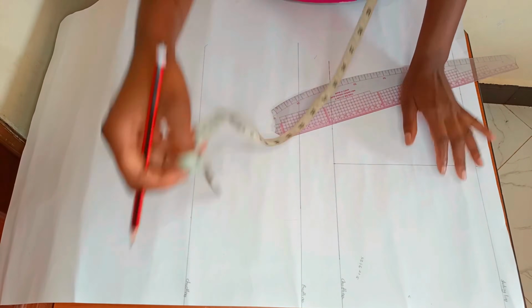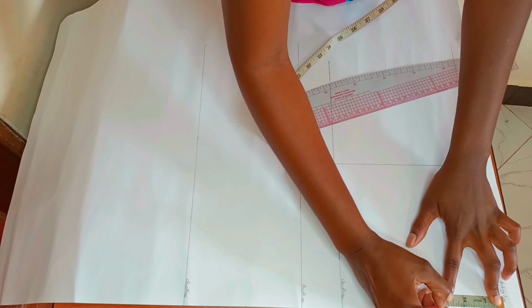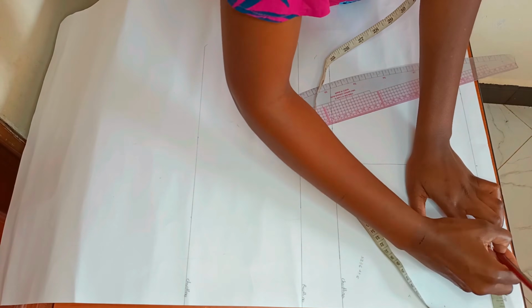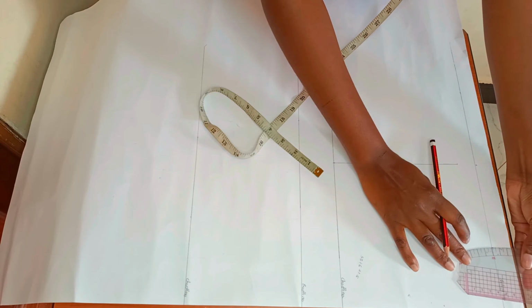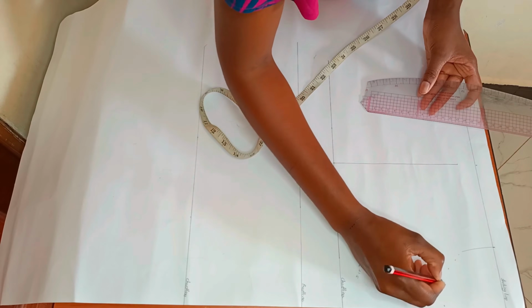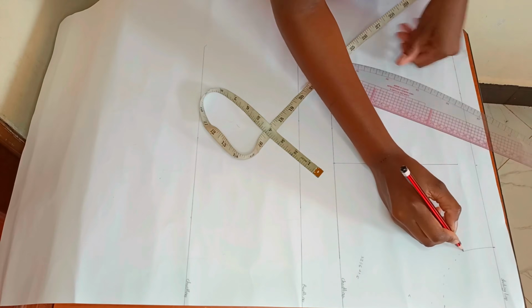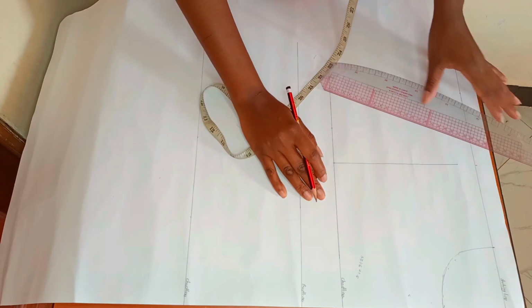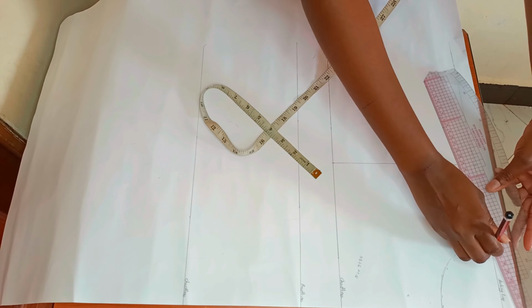To get my neck, I'll use the standard neck measurements, which is 3 by 3. I'll mark 3 inches on the shoulder line and 3 on the other side. Connect the curve and that will be my neckline. Afterwards, I'll join the neck to the shoulder slant.